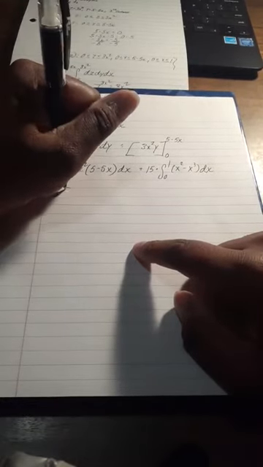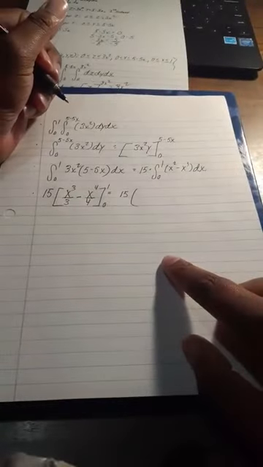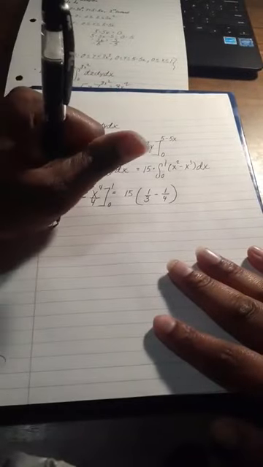Okay, so we got our 15 on the outside. That's just a constant. When we integrate x squared with respect to x, we get x cubed over 3. And this would be x to the fourth over 4, from 0 to 1. So this will be 15 times, if I substitute in from 0 to 1 for both of these, 1/3 minus 1/4.